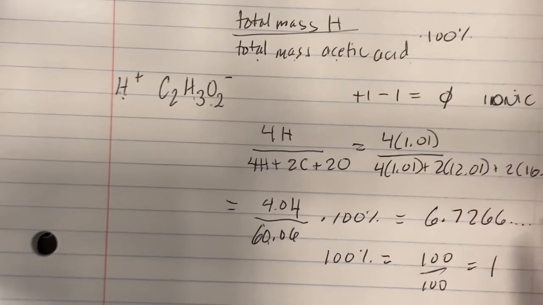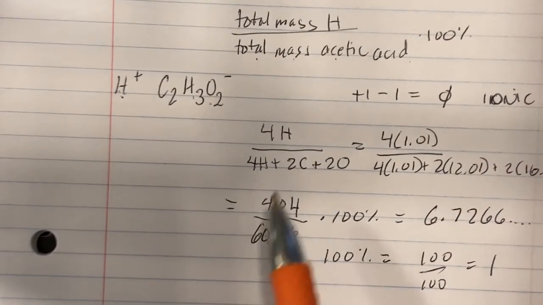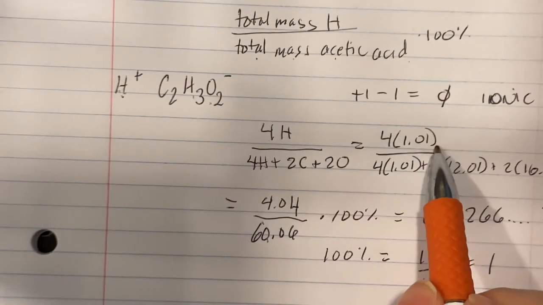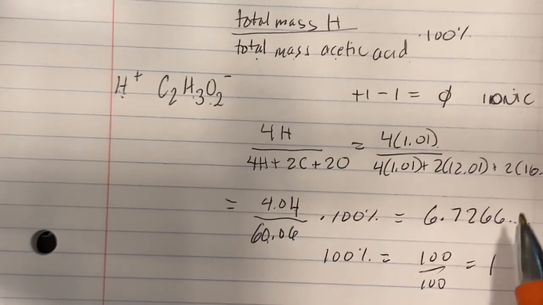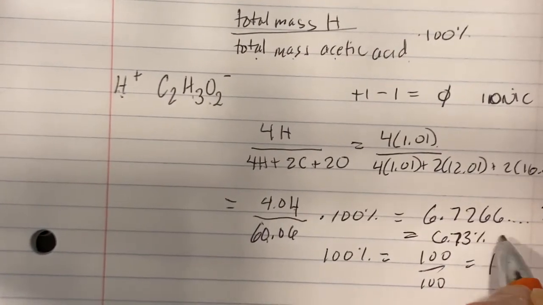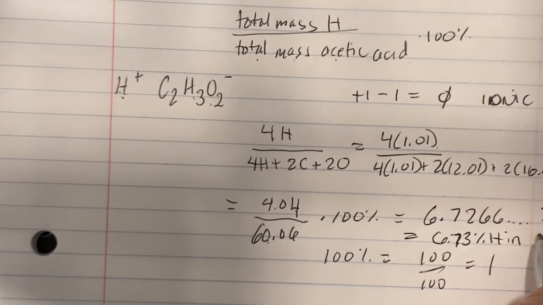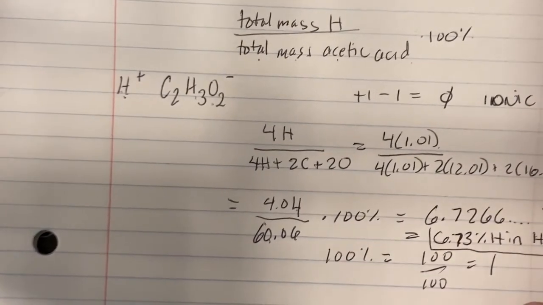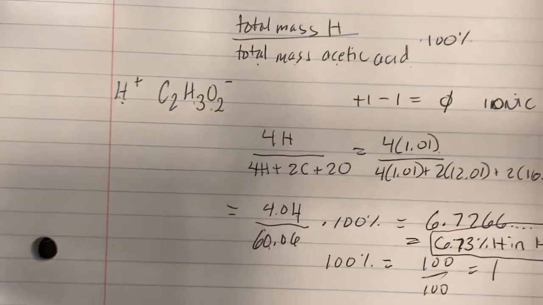And so then I go back and think about, okay, I can use 3 sig figs as my least number. So 6.73% hydrogen in HC2H3O2. And then I'm done.